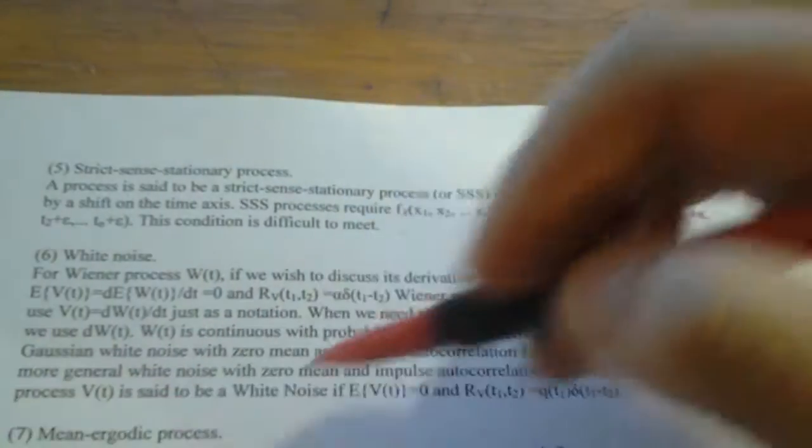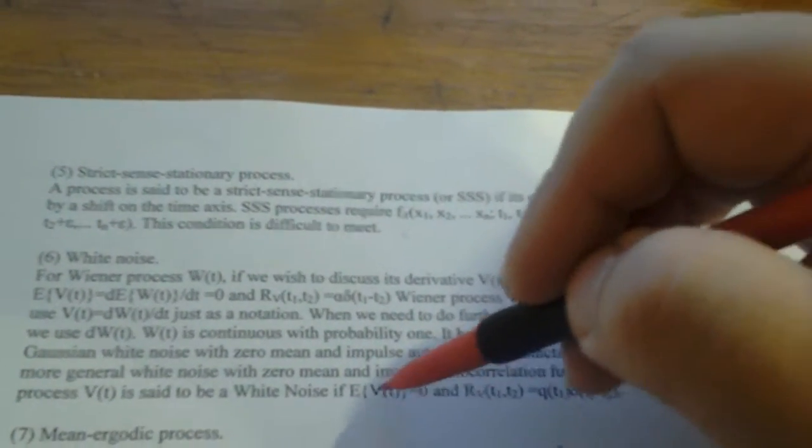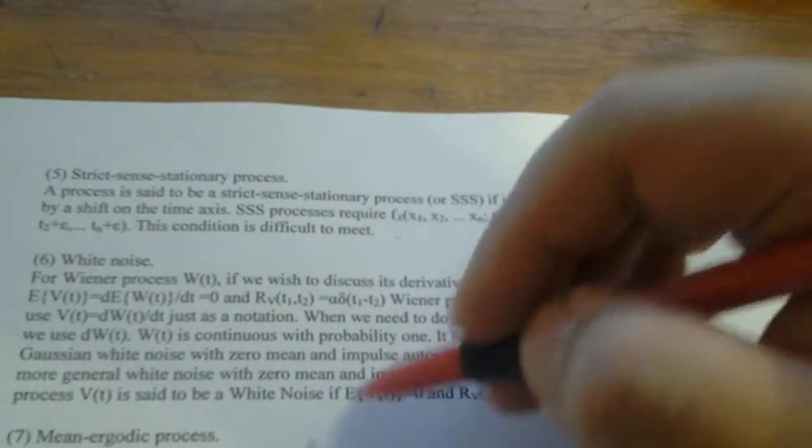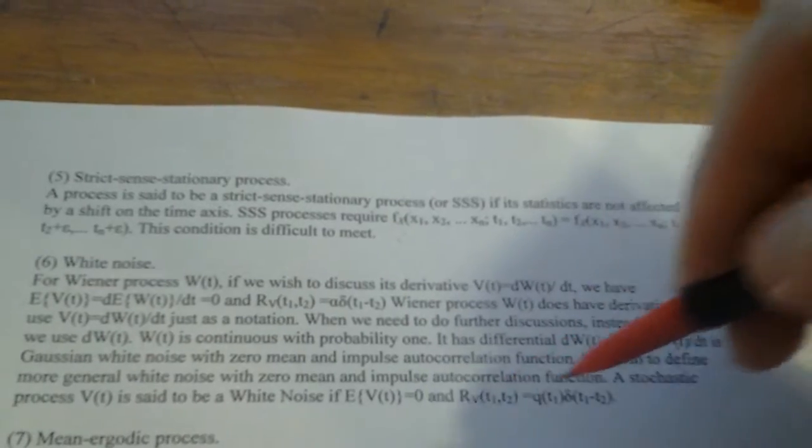A stochastic process is said to be white noise if its estimated value is 0, and we can define this with its autocorrelation.